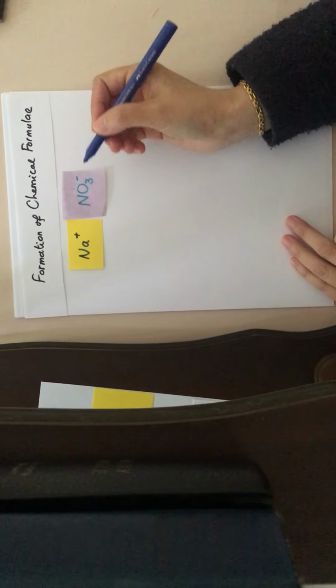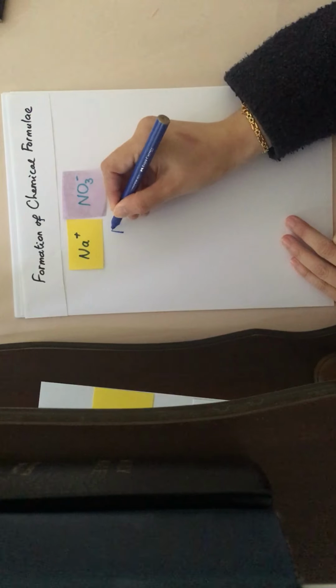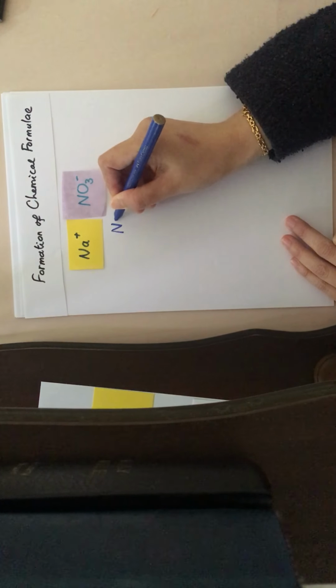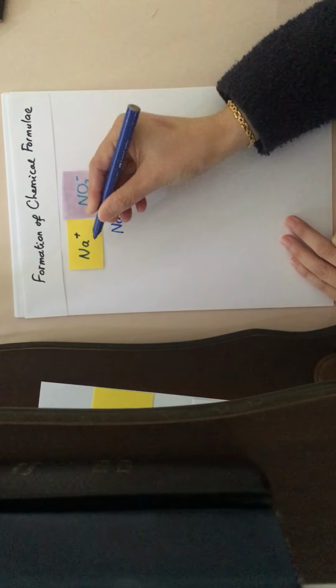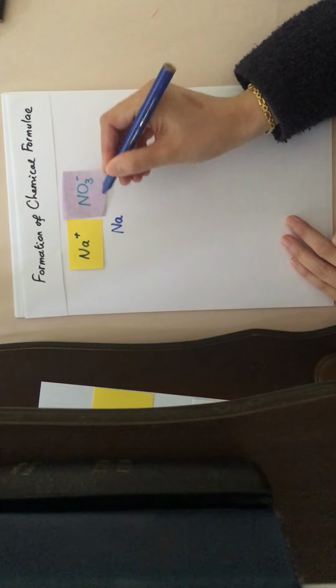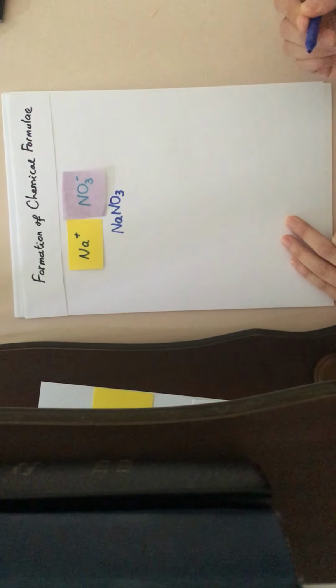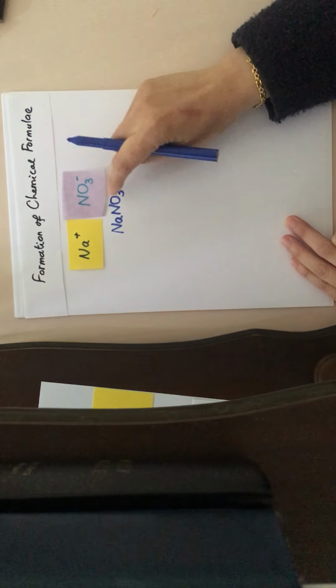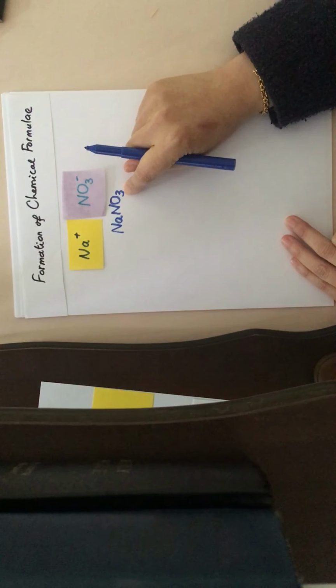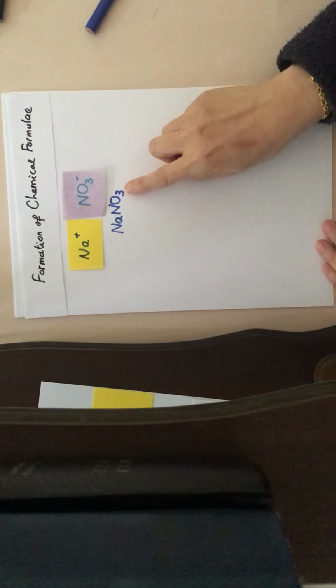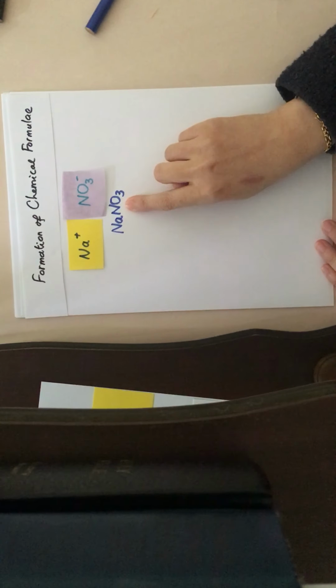Same principle, we're going to combine them without adding any extra figure. So I'm going to write down Na, and I know that it is just nitrate. So I'm going to put down nitrate as it is. Okay, so this 3 belongs to the oxygen, and this 3 is not the charge number. So do not worry about that 3. That 3 belongs to the nitrate.